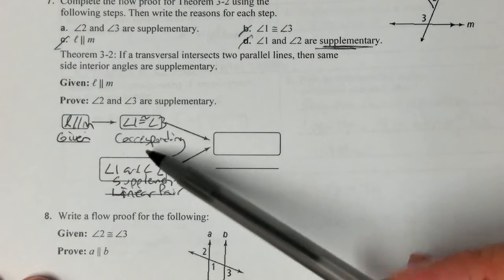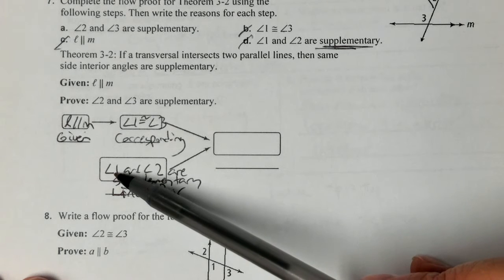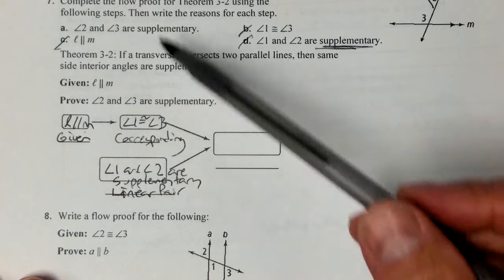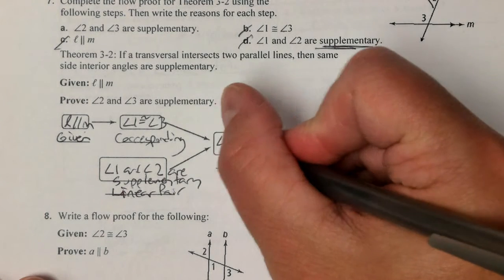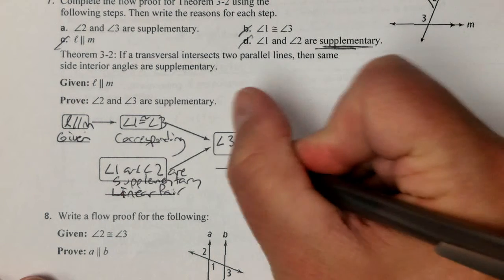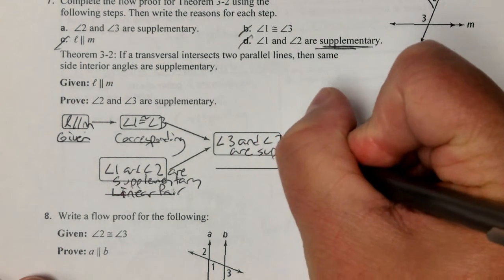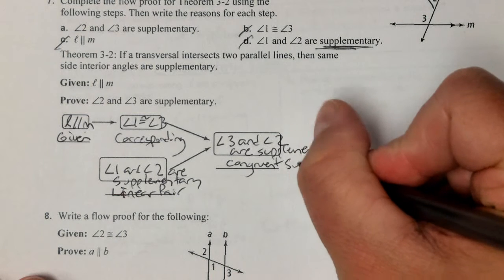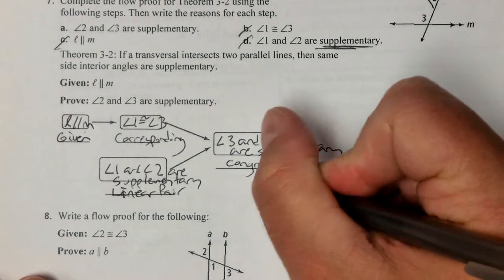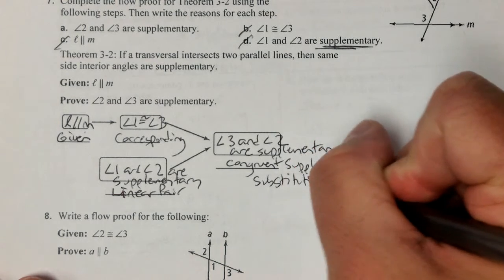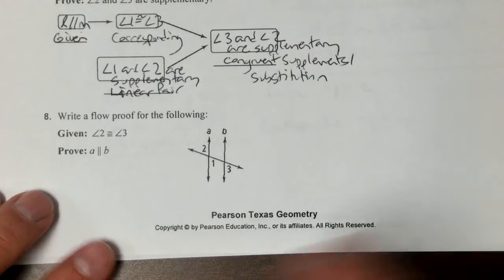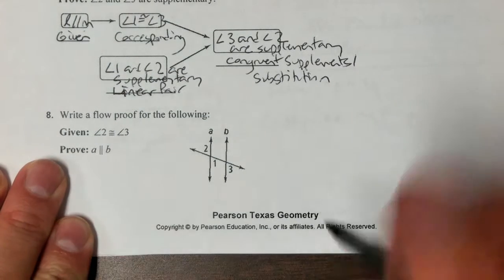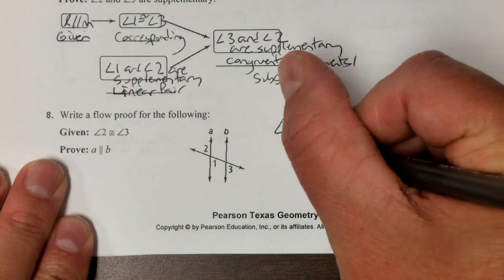And then if we have 1 congruent to 3 and angle 1 right here, then we can substitute and we can say 3 and 2 are supplementary, which is the same as A. So angle 3 and angle 2 are supplementary. And here we can say congruent supplements or substitution. The last part of this is writing this flow proof. And so what we start with is the angle 2 congruent to angle 3, which is given.